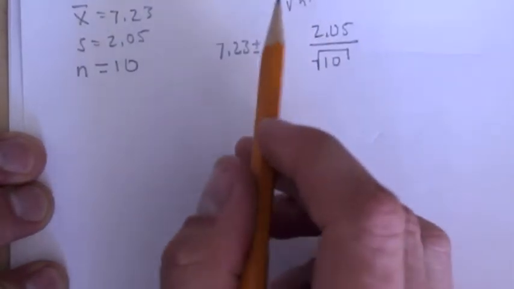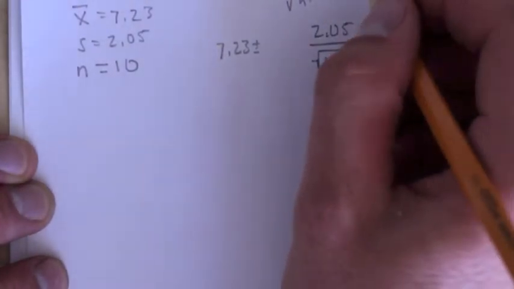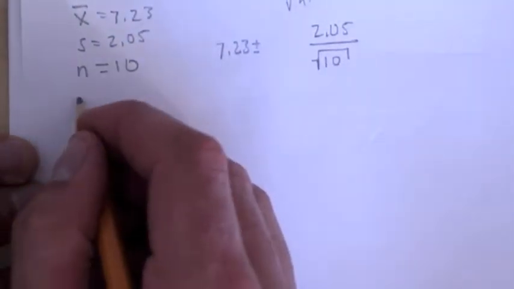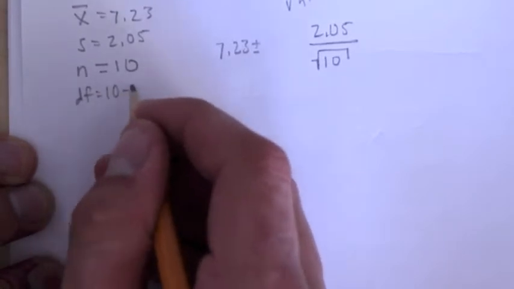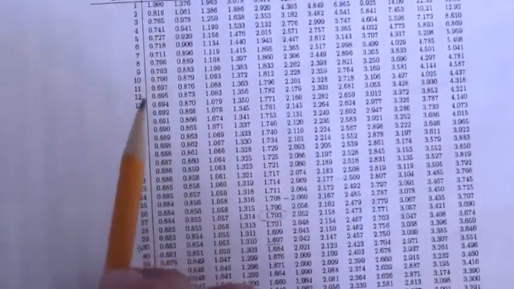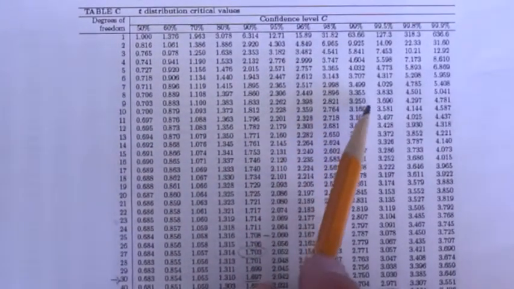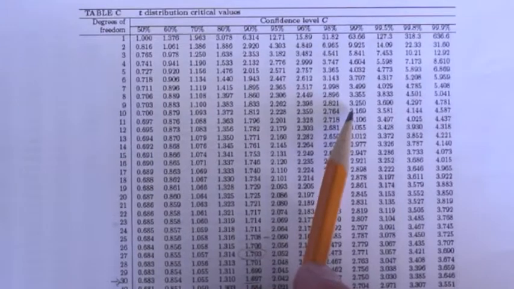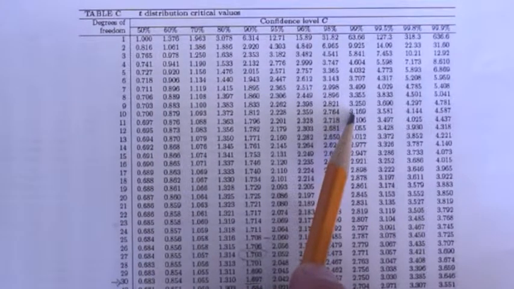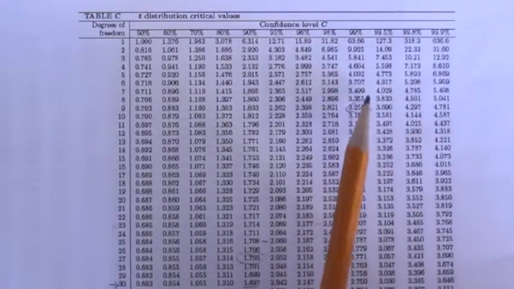So all we need here is what t star goes with a sample size of 10 and a 99% interval. And since the sample size is 10, the degrees of freedom would be 10 minus 1, which is just 9. So go to Grandma's Recipes, or sorry, the t-table. We're looking in the row for 9 and looking for 99% confidence, which is right here at 3.250. If I'm reading that correctly, 99% and 9.